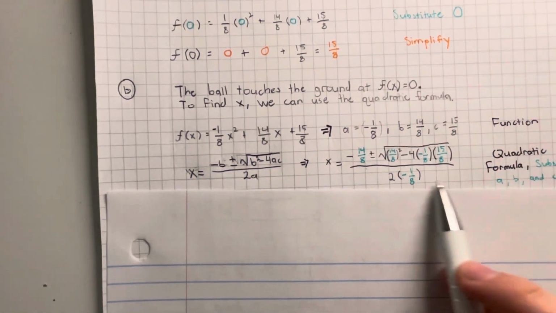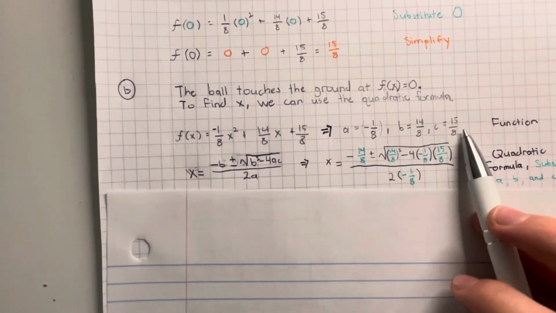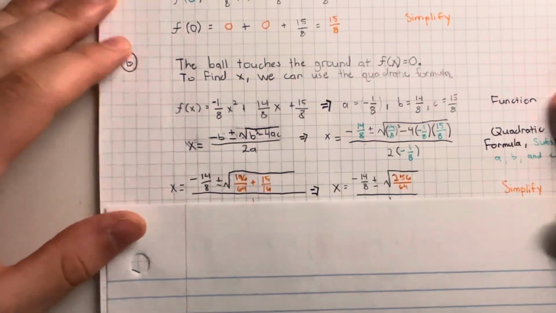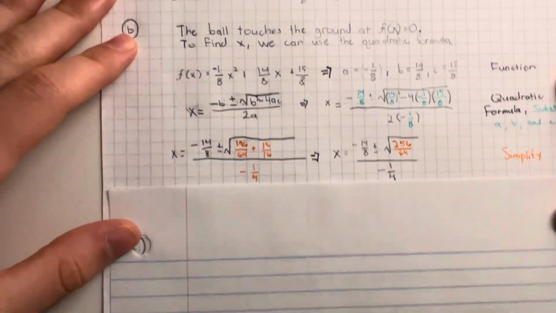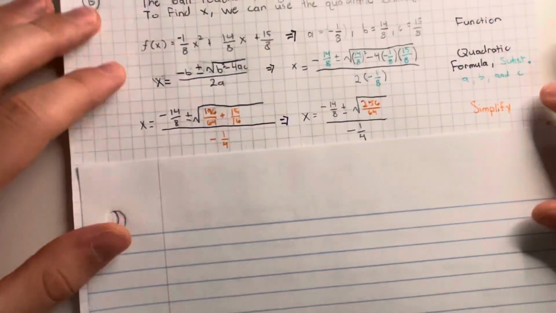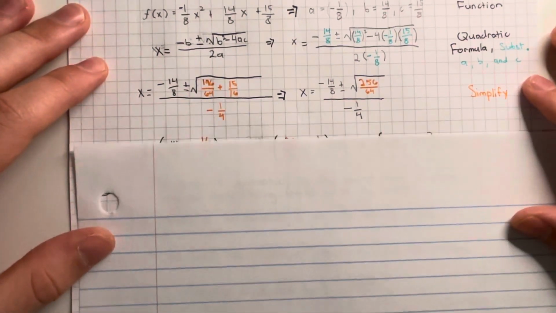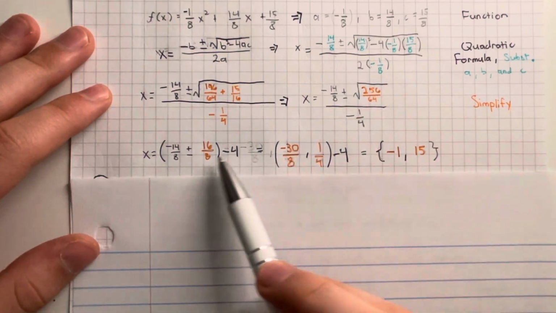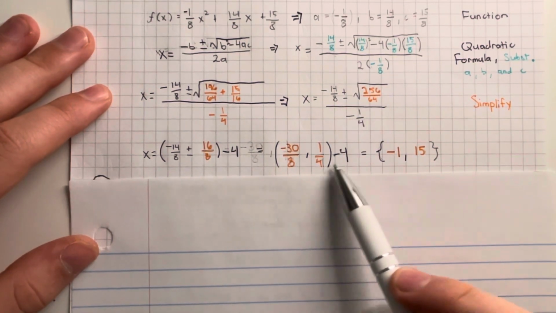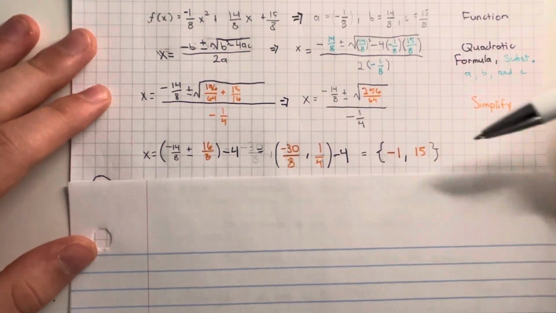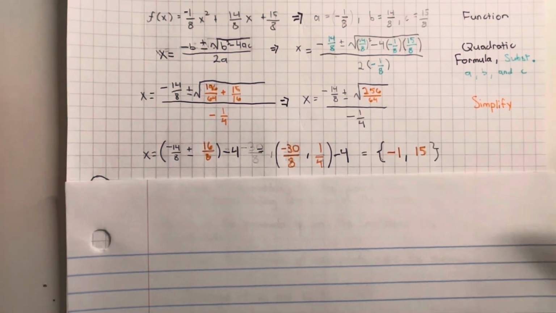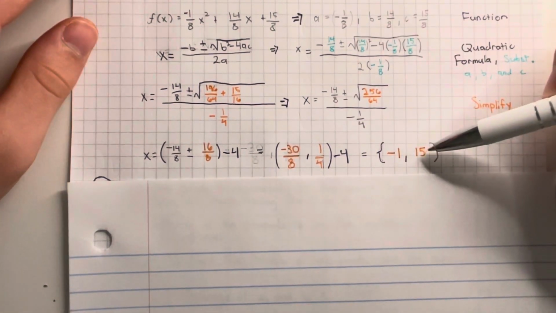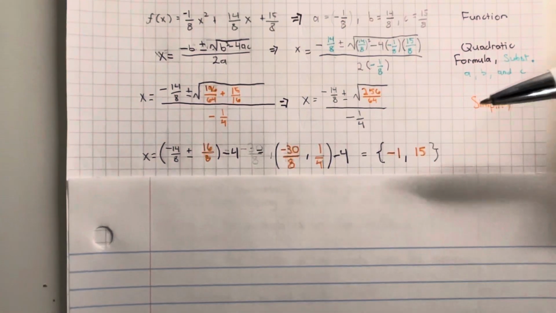And then we just plug in all of the numbers for a, b, and c, and do a little bit of simplification. This function simplifies neatly, that's why I chose it. Once you do all these square roots and multiply and do all the things you need to reduce it, you're left with -1 and 15.